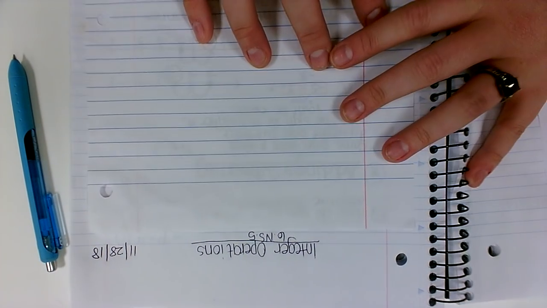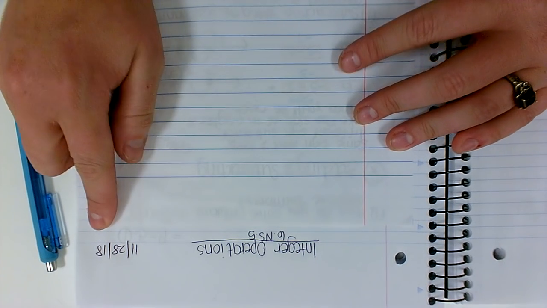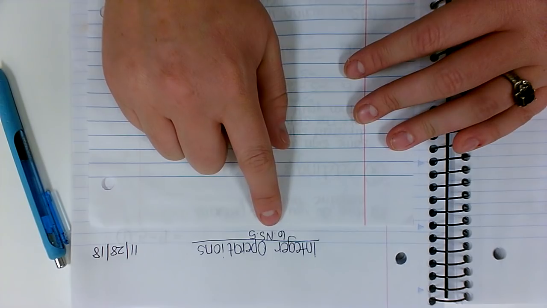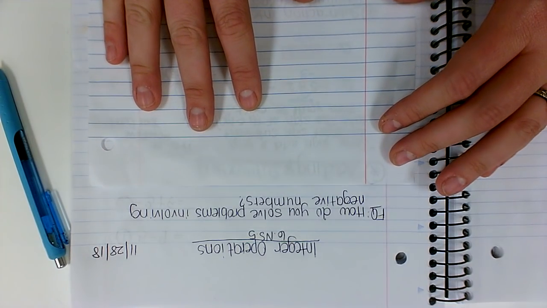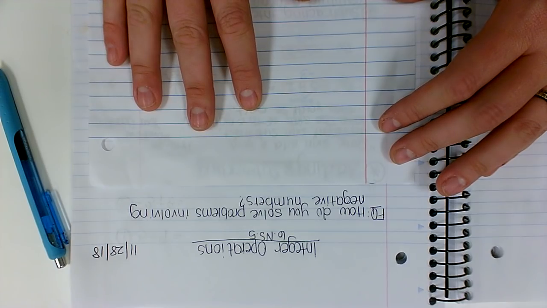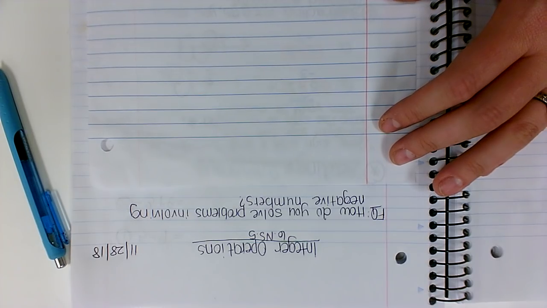Alright, integer operations. Today's date is 11/28/18. 6 NS5. Your focus question: how do you solve problems involving negative numbers?